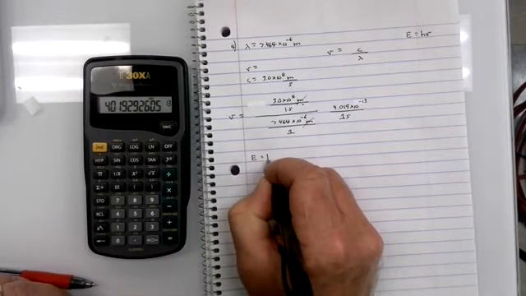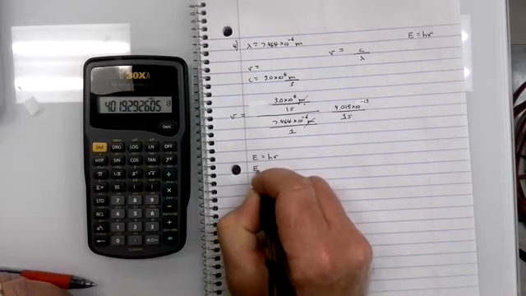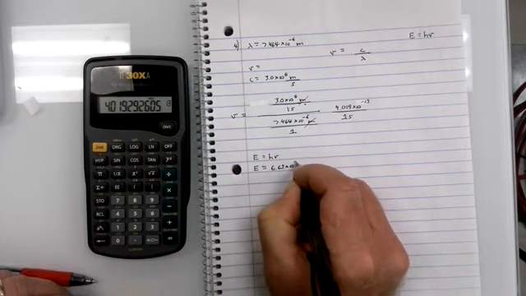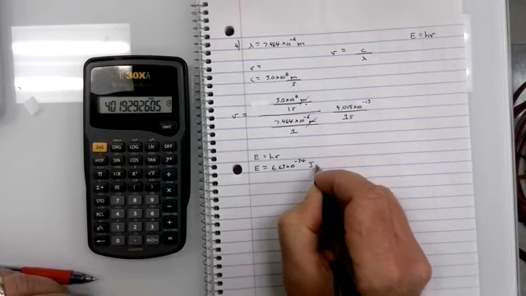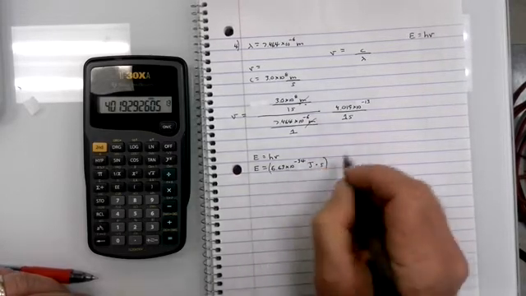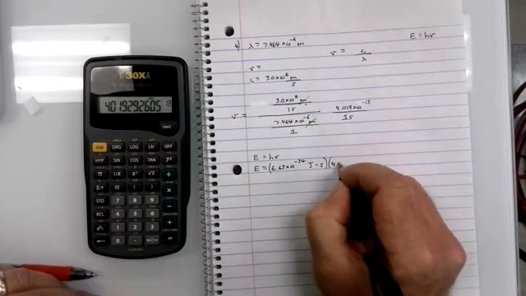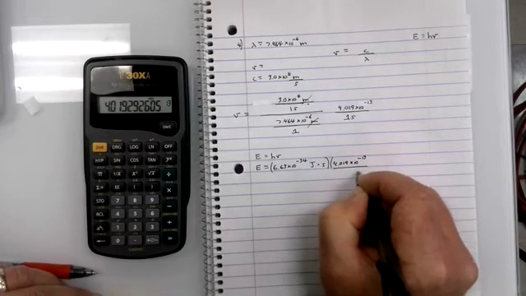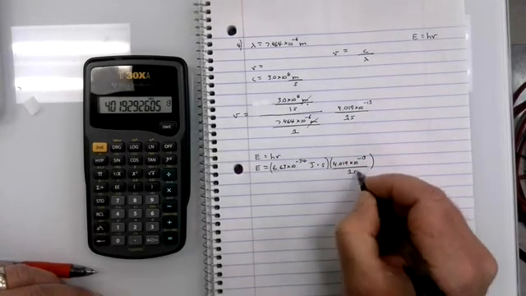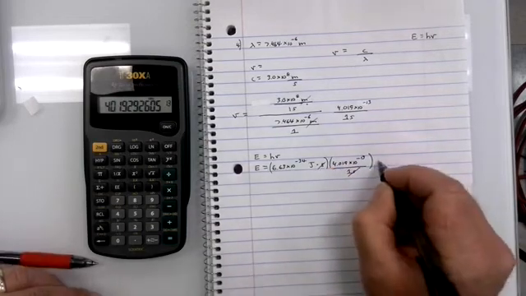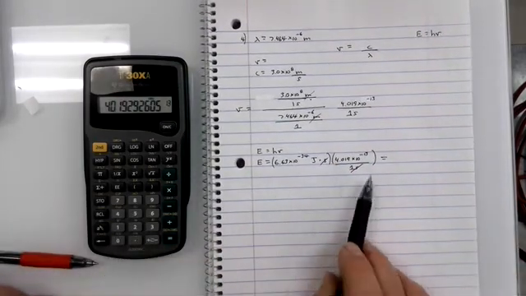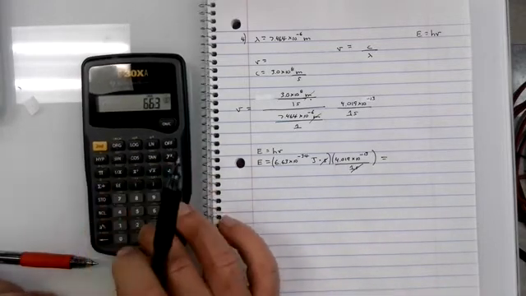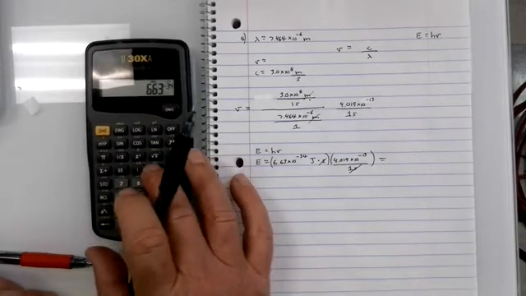So again, we're going to go E equals hv. So E equals 6.63 times 10 to the negative 34th joules times seconds multiplied by the frequency, 4.019 times 10 to the 13th over 1 second. So seconds cancel. All we're left with is joules. So this is a multiplication problem. We have our original number in here. So we're going to multiply this by 6.63 times 10 to the negative 34th. Close it and hit equals.